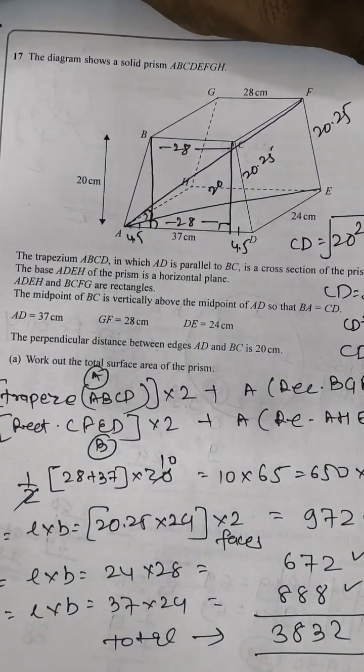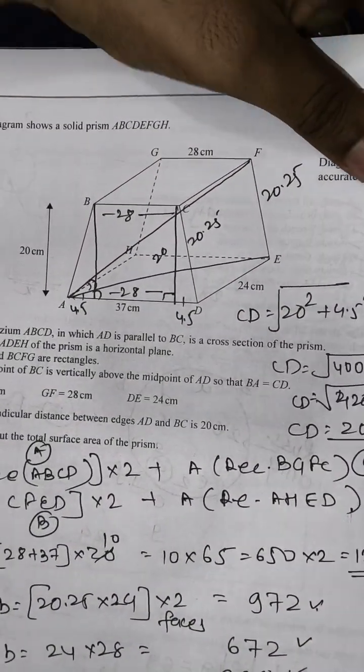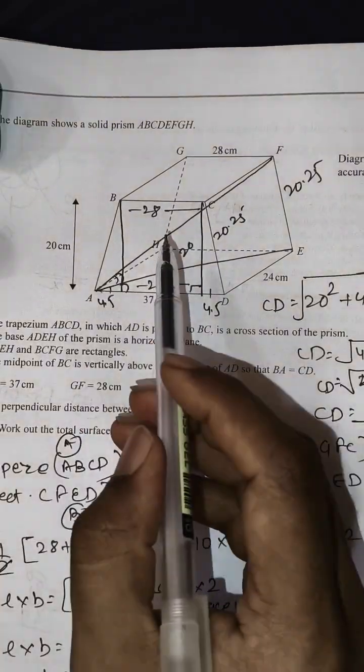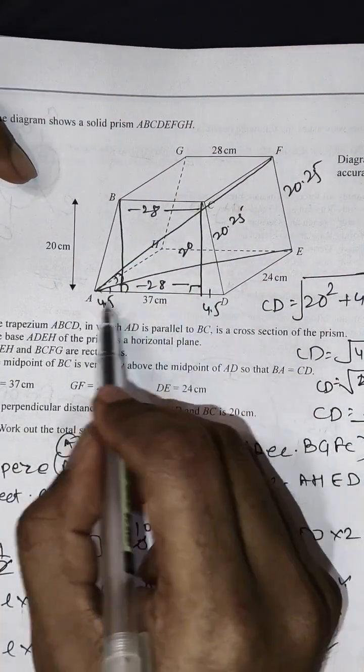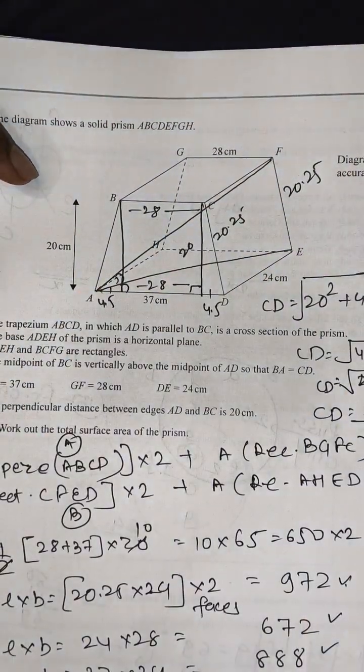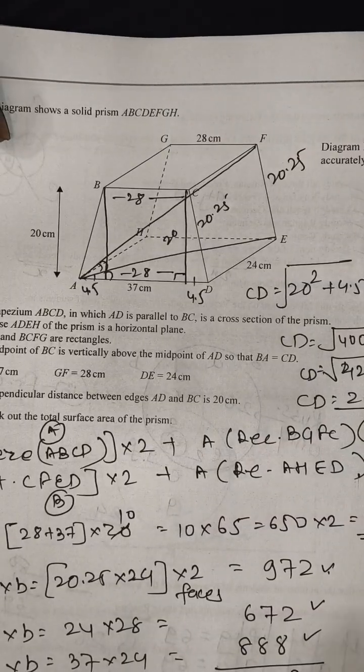Another very, very solid, interesting question on 3-dimensional geometry. Correct? What they have given is 28, 37, 24, these things are given. In such cases, a lot of information is not given. You have to find it out. So how to proceed with it?